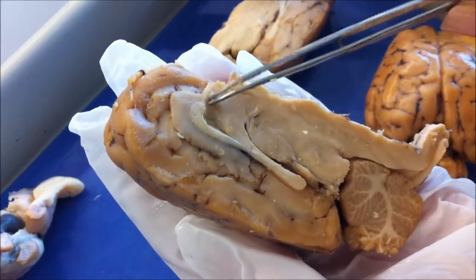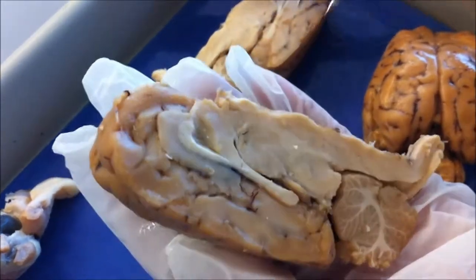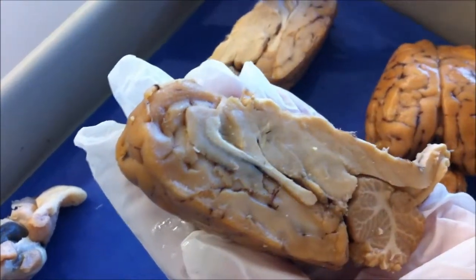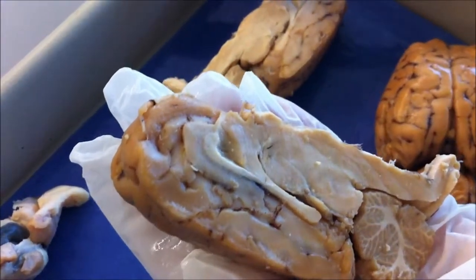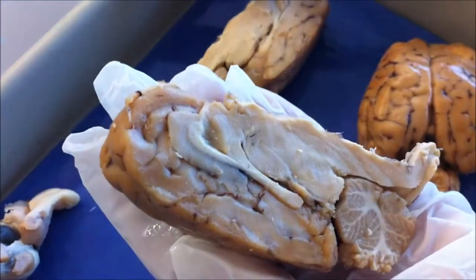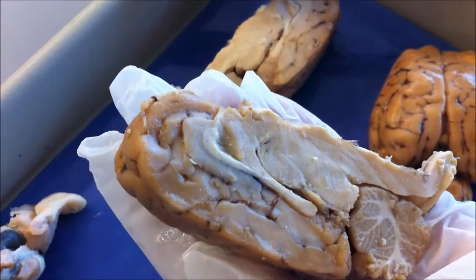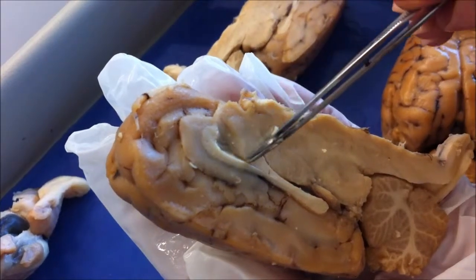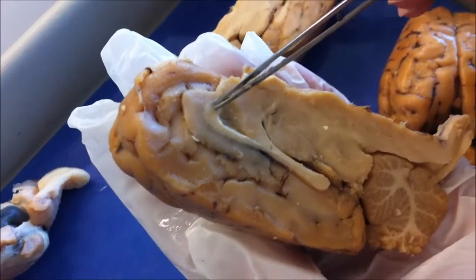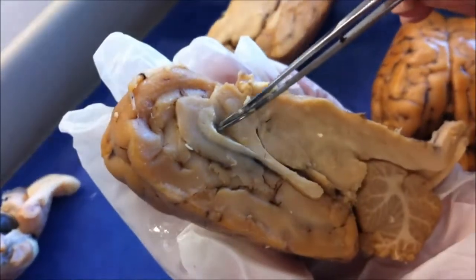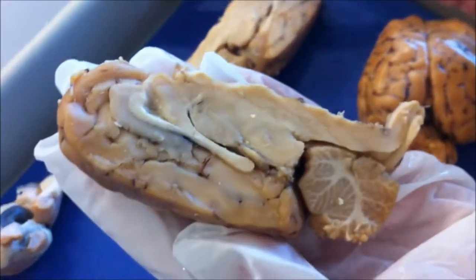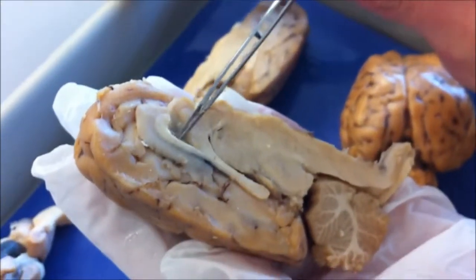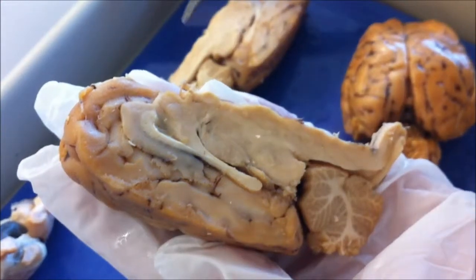We do not see the septum pellucidum on here, but if we did, it would be somewhere in here. So we've got the corpus callosum, and this is the first ventricle. The other ventricle is on the other side of the hemisphere.